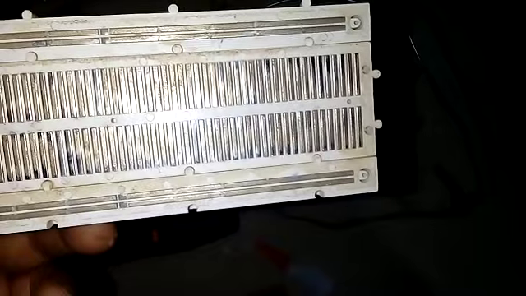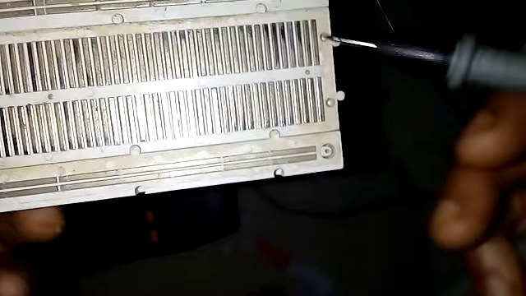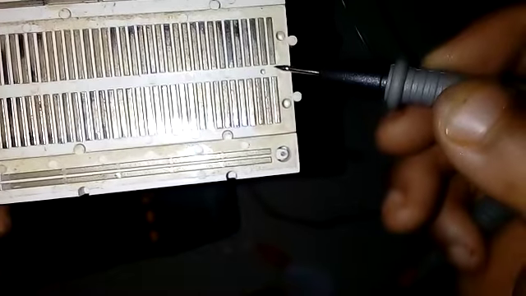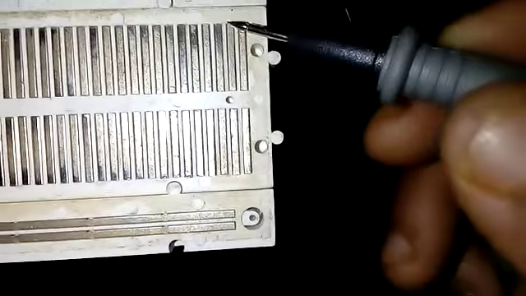Okay, let's go to the back end again. So while these long metal strips are horizontal, these ones are vertically aligned. So notice here, here, here.